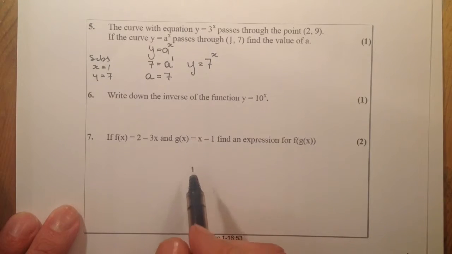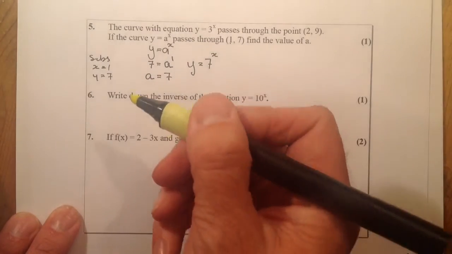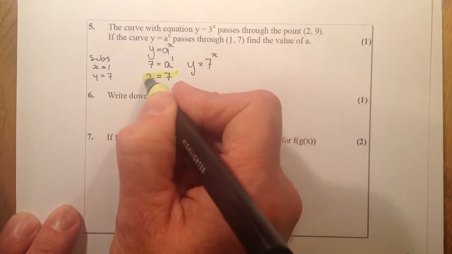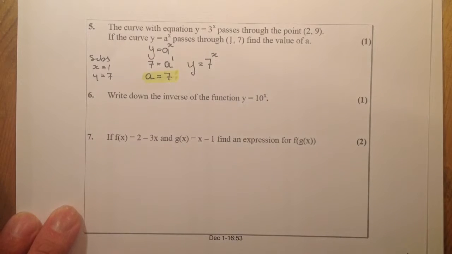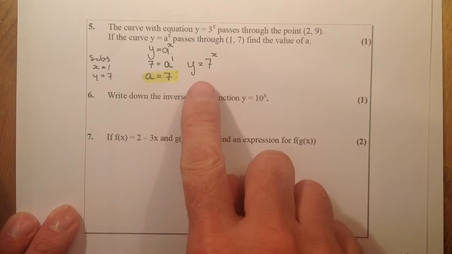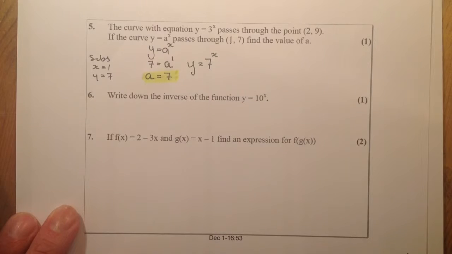Okay, that's that question complete. The main part that you're going to get the mark for here is this one here, as long as you're stating that a is equal to 7. If you just write down the number 7, you're going to gain no marks for that. That's not good enough. Okay, and you don't need to put it into the formula.